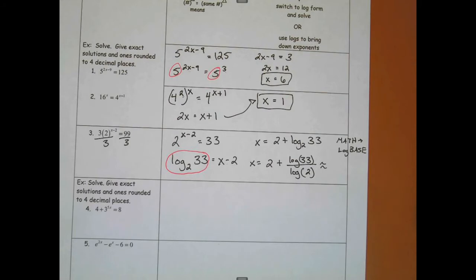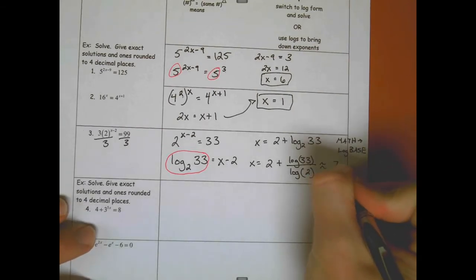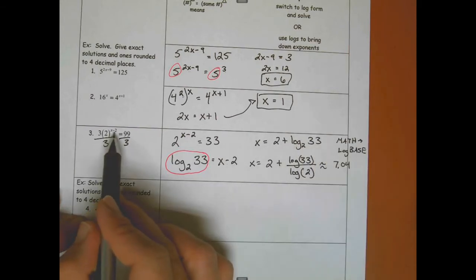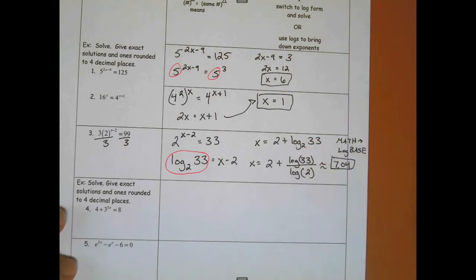And if we type that in, see if we can type that in real quick. You get about 7.04, it looks like. And once again, you can check this by plugging it in here. And because you rounded, you get an approximate answer, but you can check that.